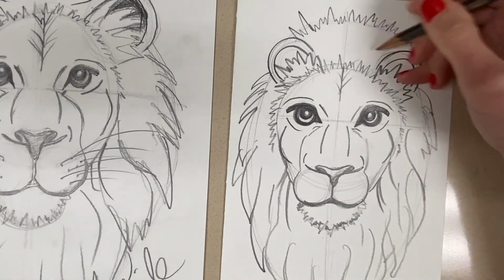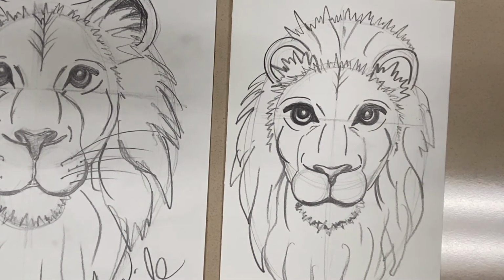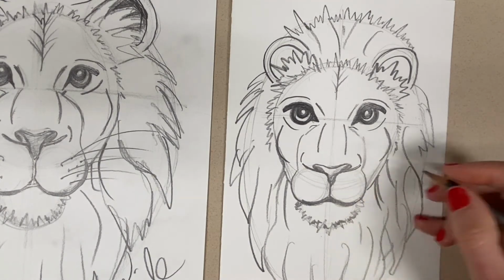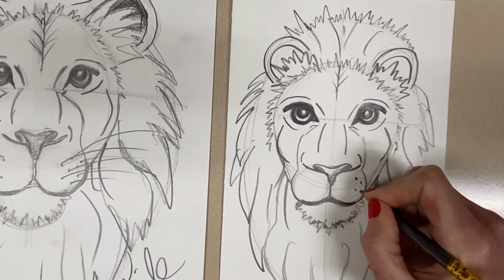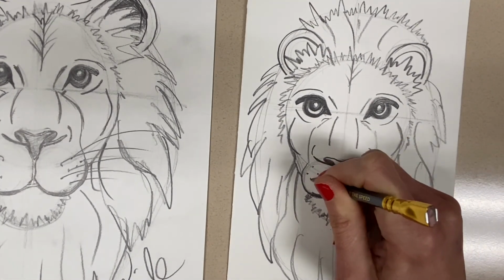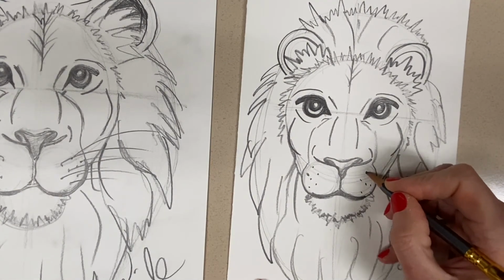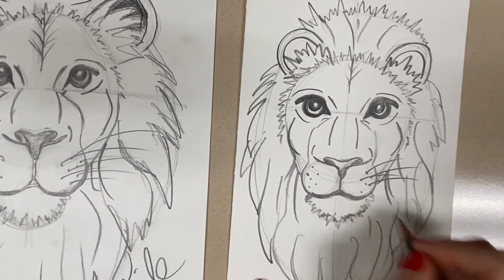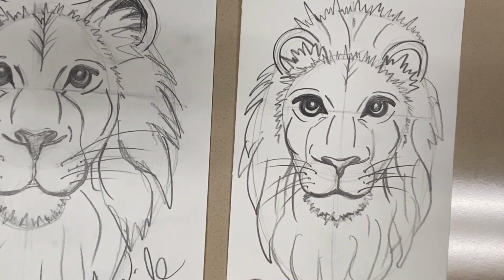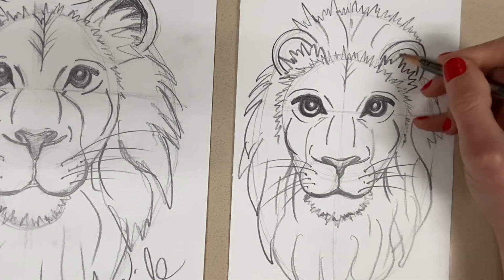All right, a couple lines through here. And lastly, adding in some whiskers. I like to place a couple dots down first to show where I want the whiskers to start. Okay, just a few. And then I just press down and flick my pencil outward. Like that. By placing the dots down first, it makes it really easy to add in the whiskers for a cat because you don't have to worry about where you're going to put them.